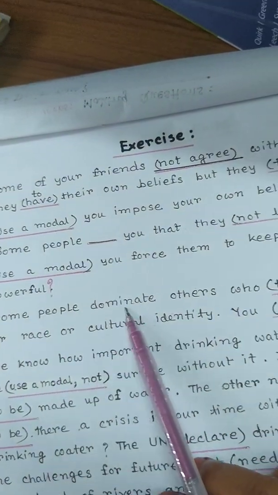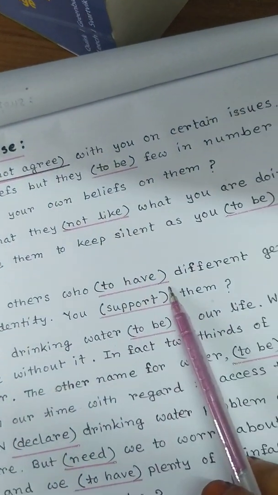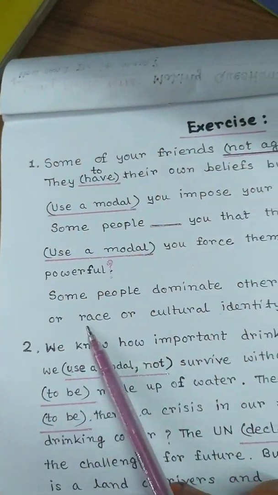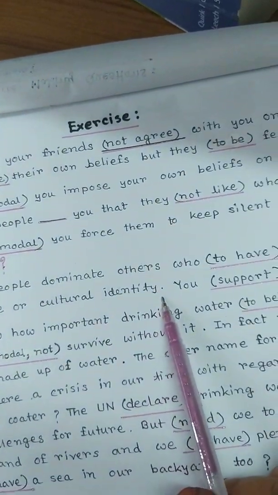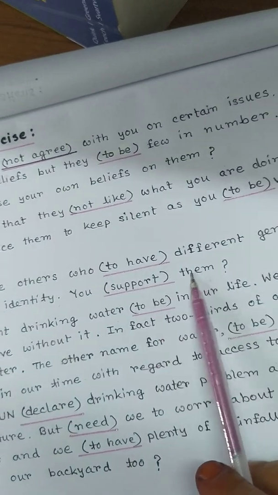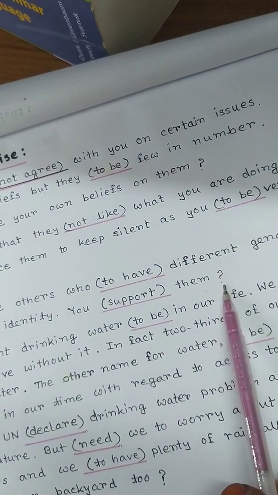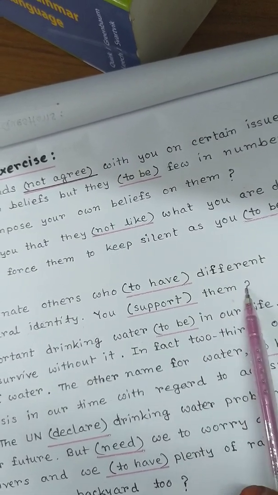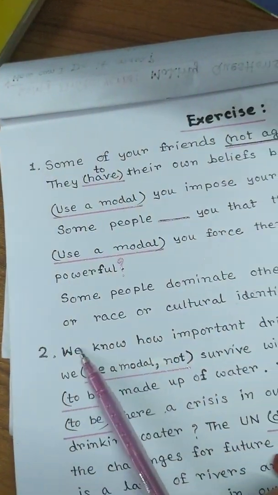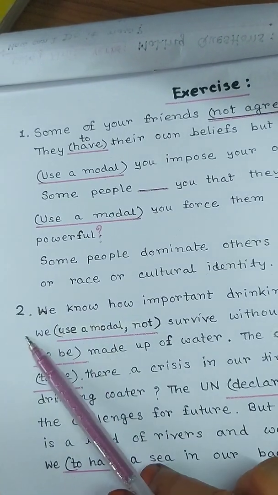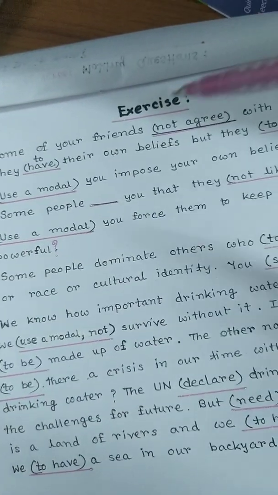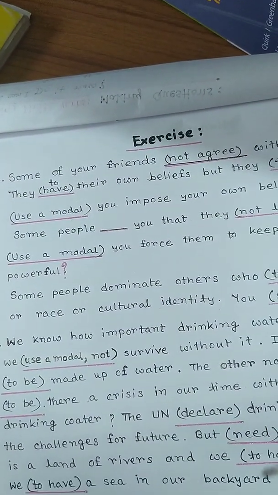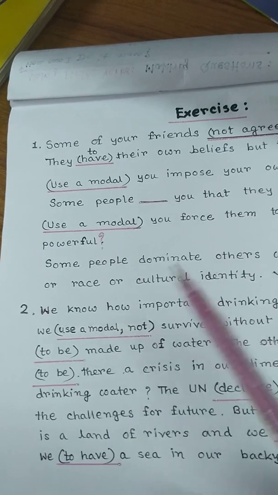Some people dominate others who have different gender or race or cultural identity. You support them. There is a question mark, so we have to make it a question: do you support them? Then there is another passage for you to do now. Actually, we are doing these two passages only dealing with the present simple.